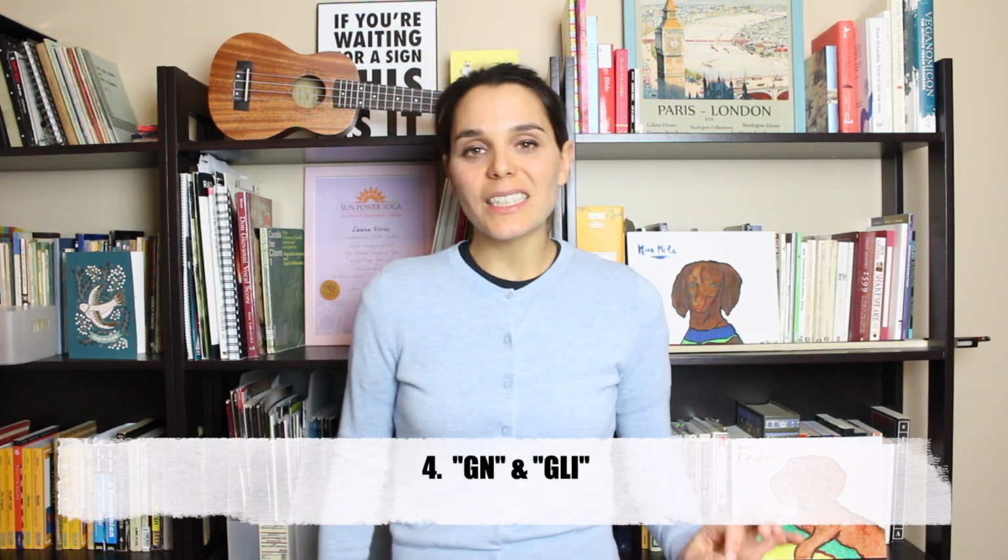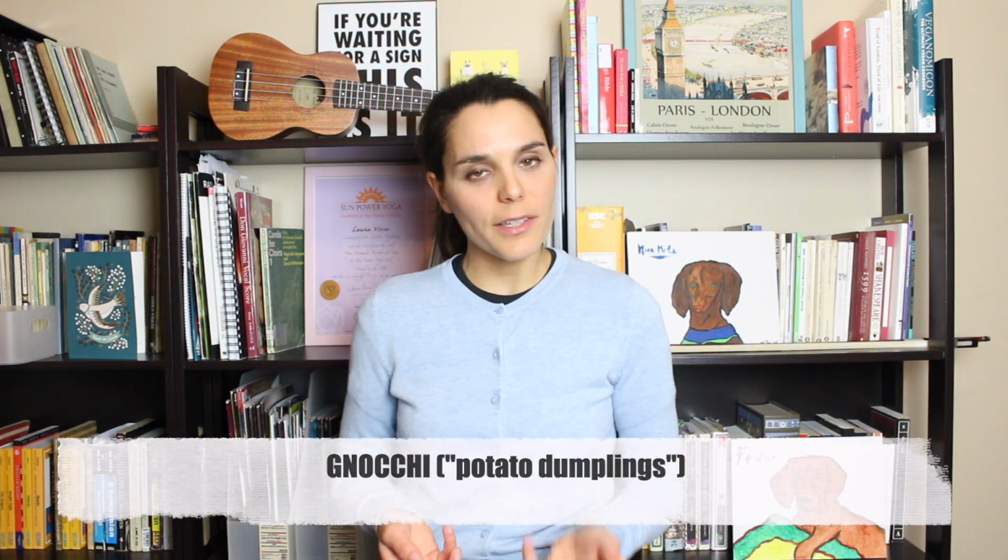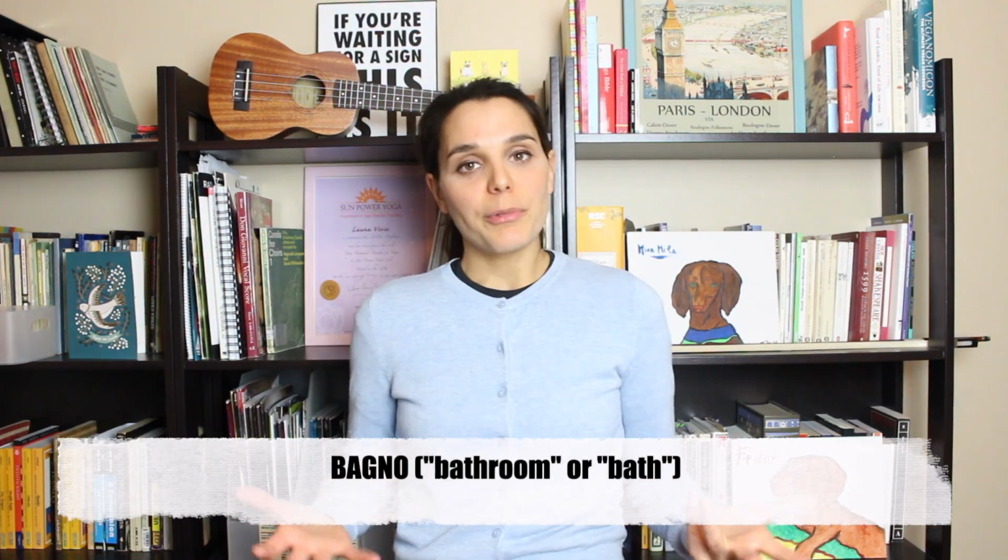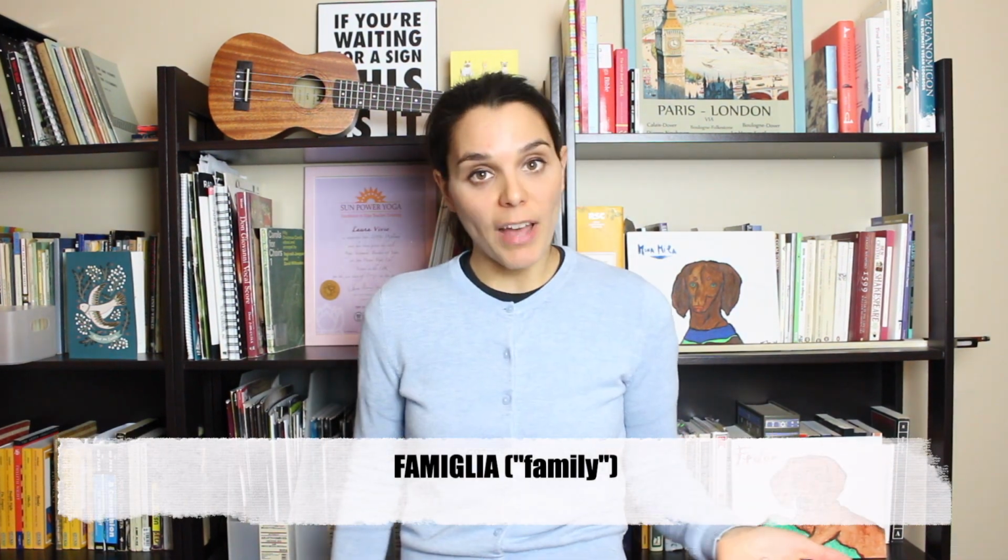Number 4, gn and gli. These are two sounds that can be somewhat difficult to pronounce for non-Italian native speakers. For gn, think about your tongue moving up towards the palate and towards the back of your upper teeth. For gli, your tongue moves back into the mouth and almost towards your throat. Sample words here are gnocchi, a kind of potato dumplings, which you probably know, and bagno, which means bathroom or bath. For gli, we have famiglia, which means family, and bagaglio, which means luggage.